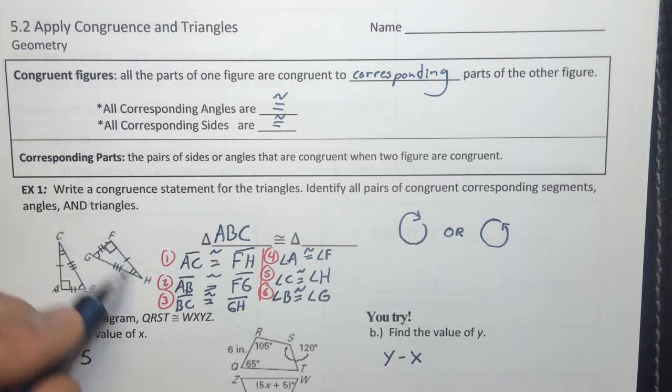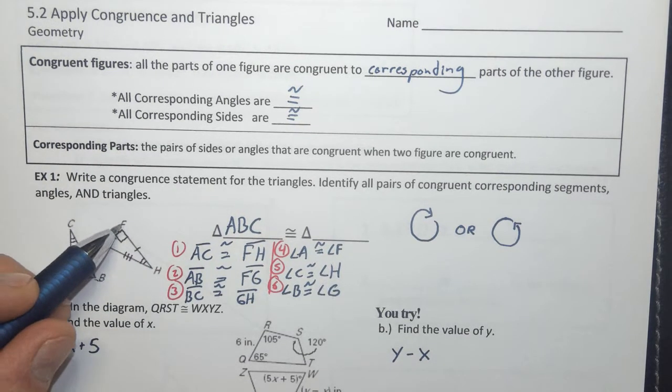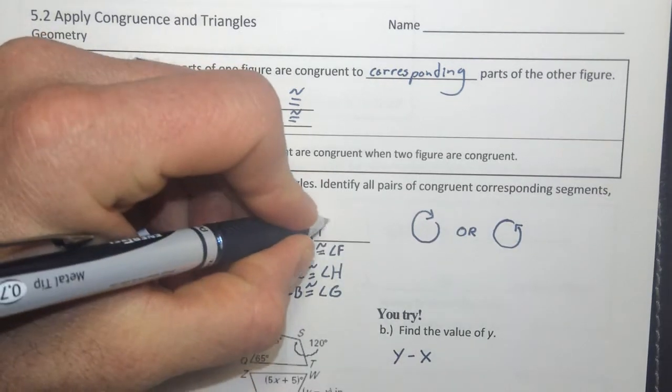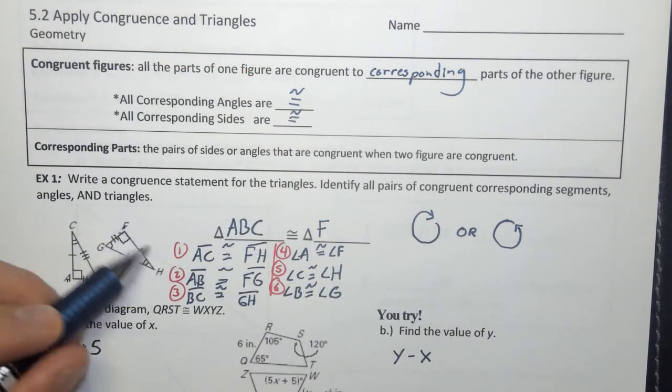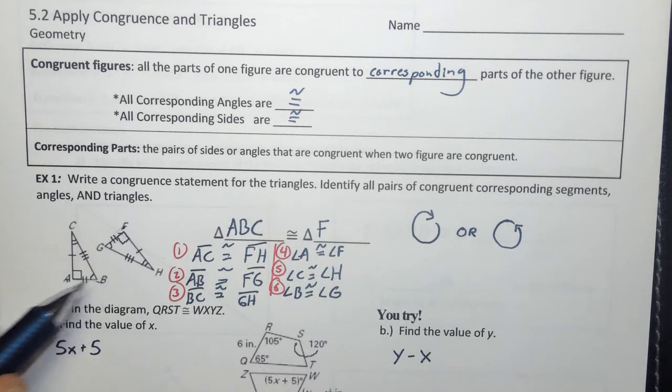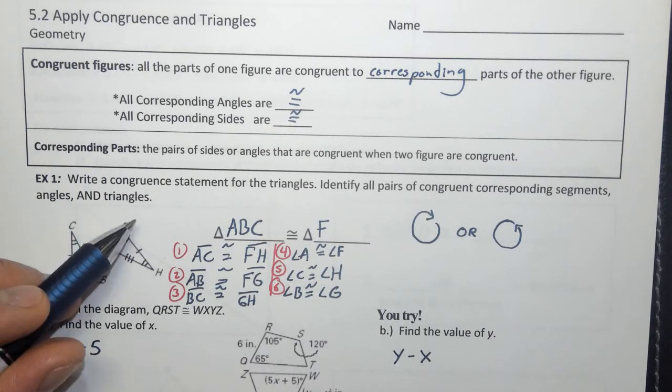I need to follow the same exact pattern with my second triangle, which means I need to start with my right angle, which is F. Then I have 2 different directions that I could go, but I want to follow the same direction as before. I went across the double tick, so I'm going to go from F to G.